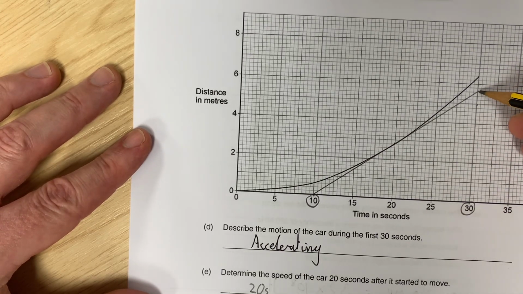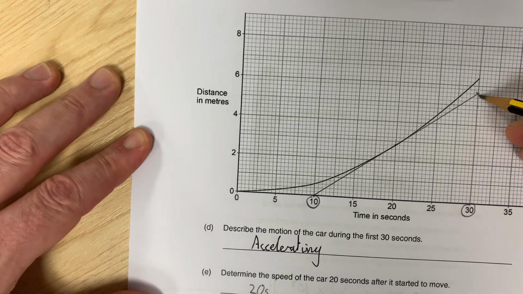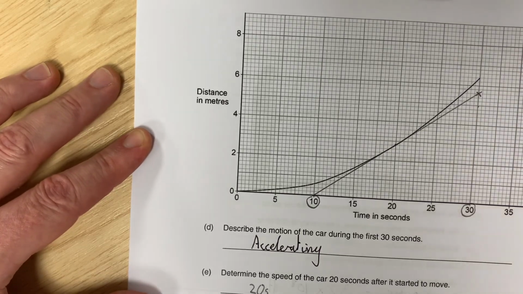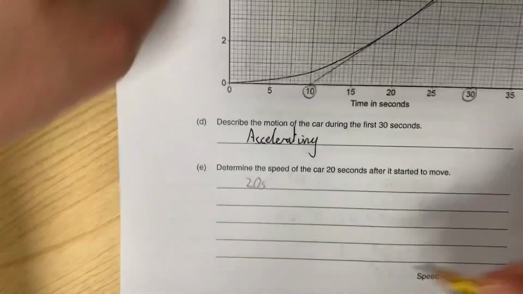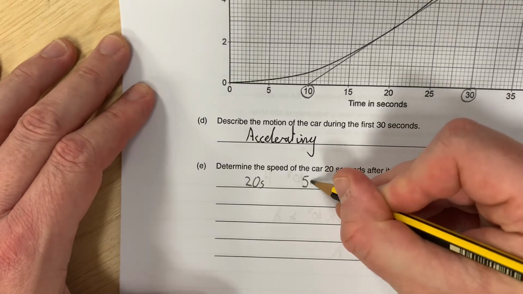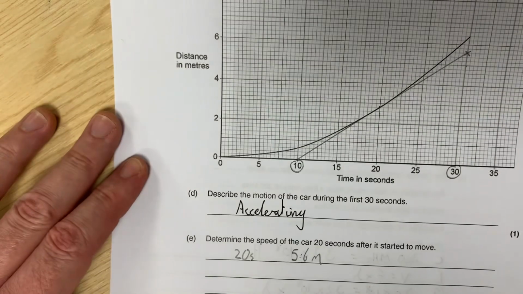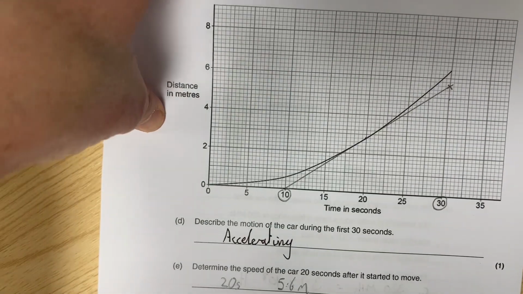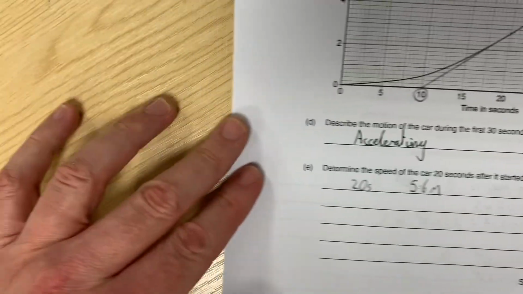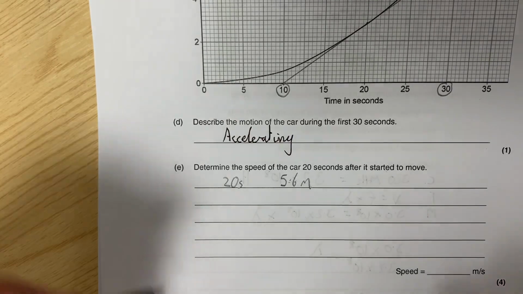So here would be 5.6 meters. So again, I'll just make a note of that. We've got 5.6 meters. All right. We've now got all of the information that we need from the tangent, so back to CEMU.